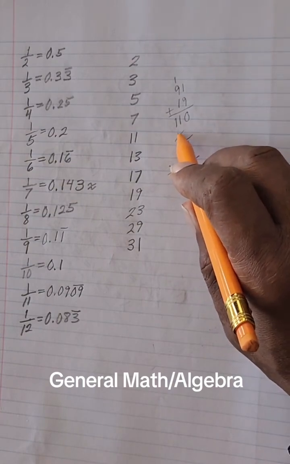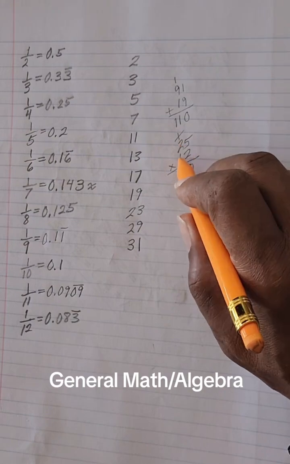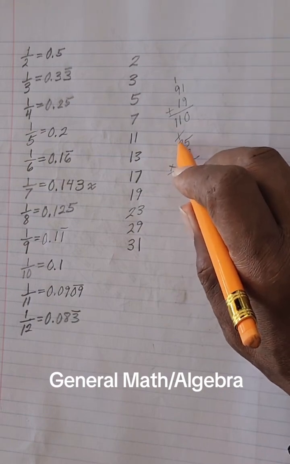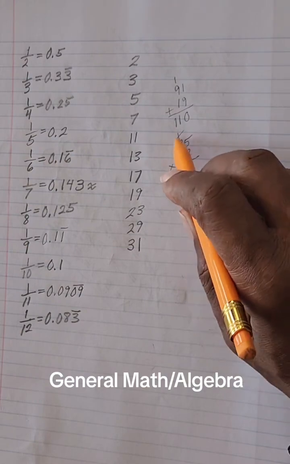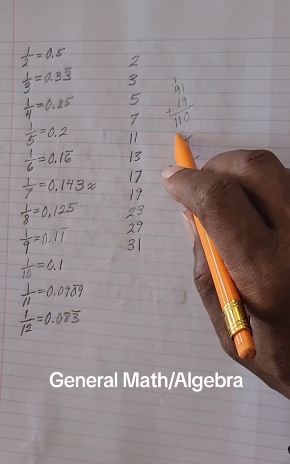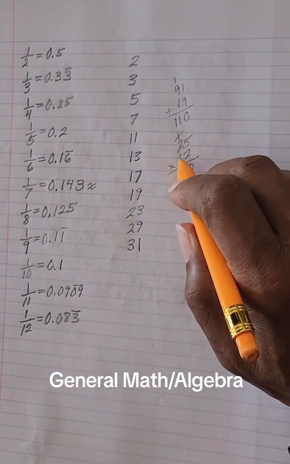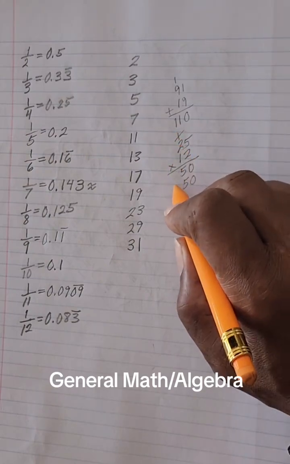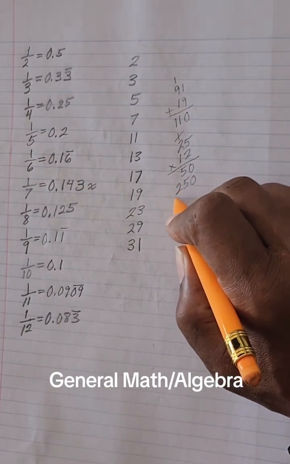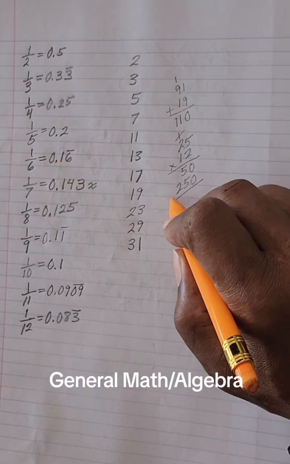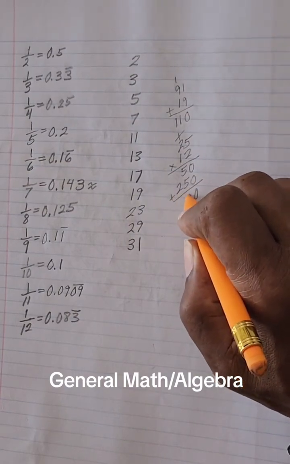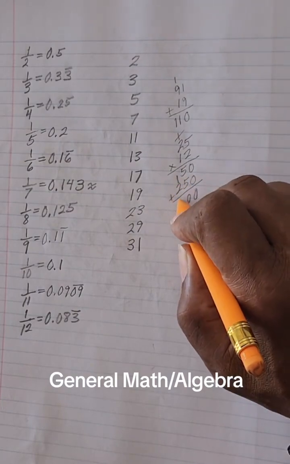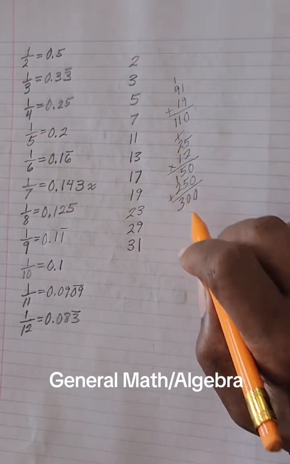Now, if you didn't mark off this 1, some people might say 1 times 2 is 2 plus 1, and then you would get the error. Now that it's marked off, you know not to use that 1. So 1 times 2 is 2. And of course, you're going to add now, and you're going to get 300.